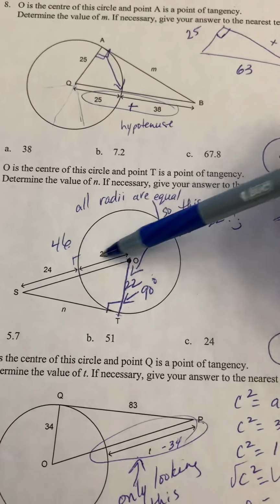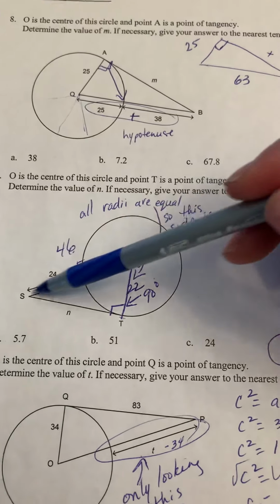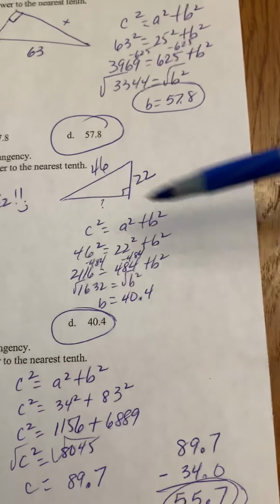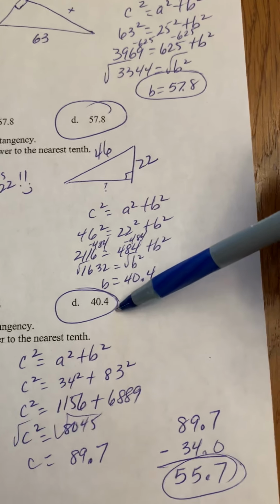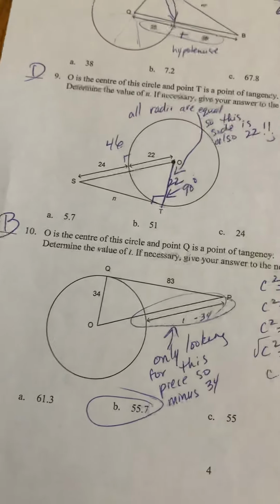So now we're going to have to add these two together. So we're building on the skill that we just learned in number 8. And so we're going to get 46 for the hypotenuse, 22 for the leg, and then we're going to work through c squared is equal to a squared plus b squared, and your final answer should be 40 and 4/10. So if you didn't get this question, go back, take a look at it. We're going to build on this.